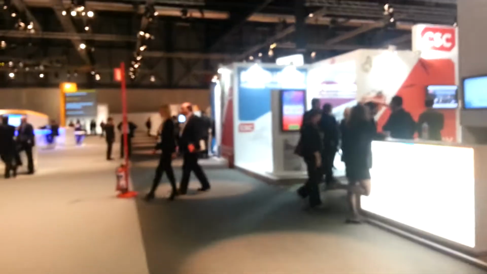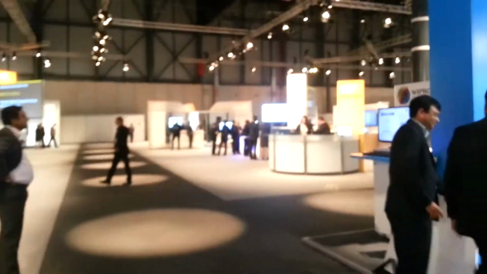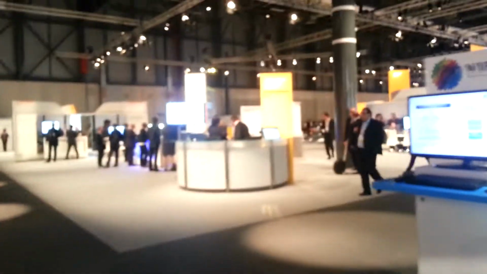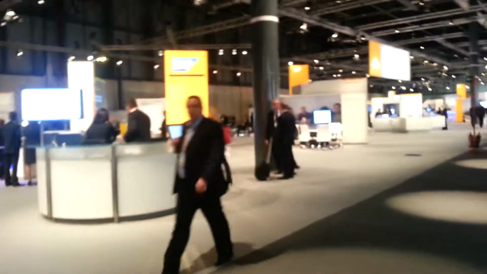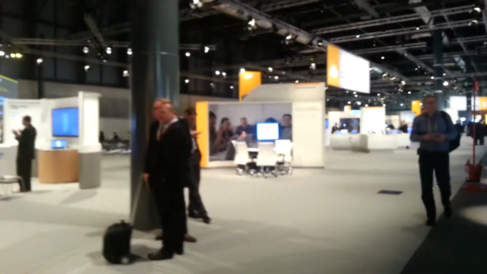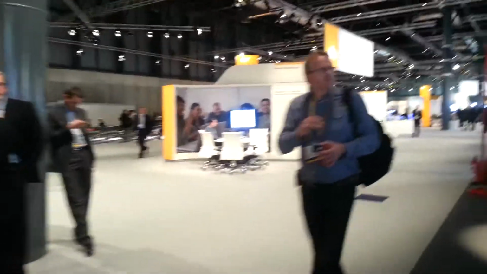We're going to skim by some of the partner areas, and we're going to actually go into the partner area a little bit more later on in this virtual tour. But we're going to head over towards the side. And this is the cloud area we're approaching. So all of our cloud-based solutions, and you can see there's different pod areas for the different areas of social collaboration.